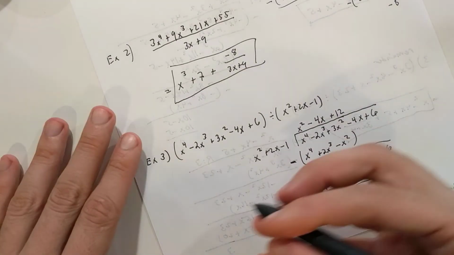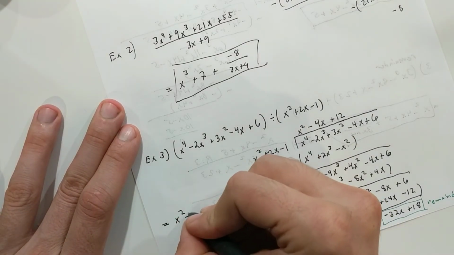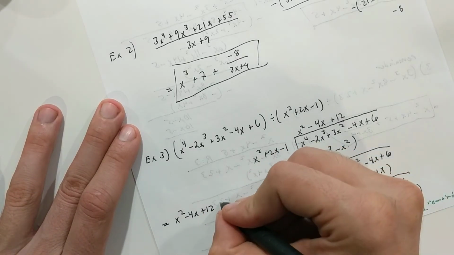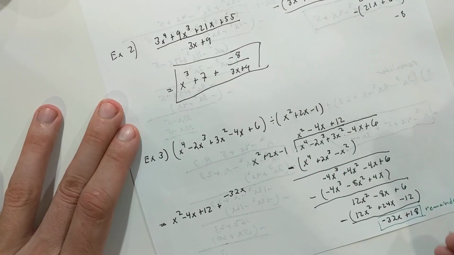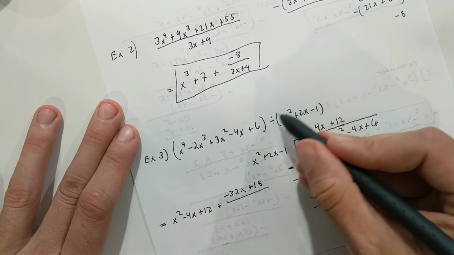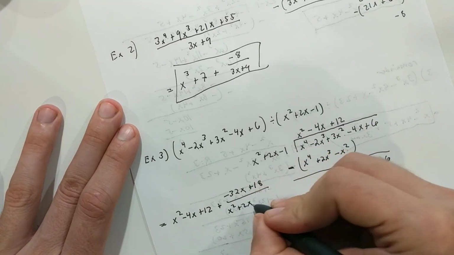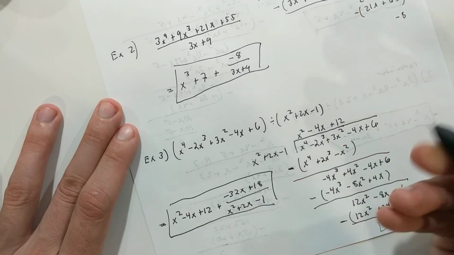So my actual answer here is going to be x squared minus 4x plus 12 plus negative 32x plus 18 all over what I was dividing by, which is x squared plus 2x minus 1. And that's your final answer.